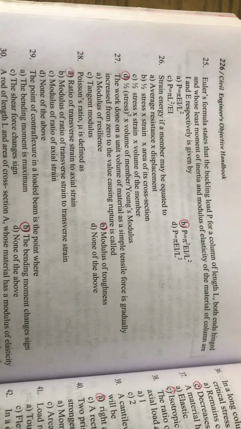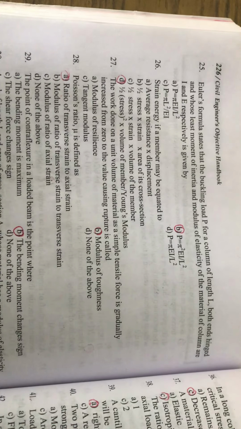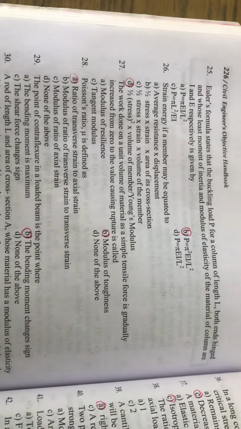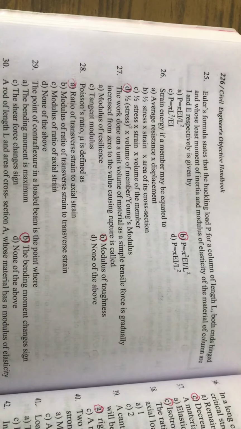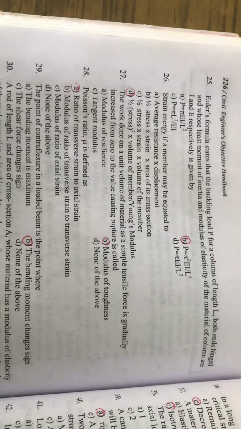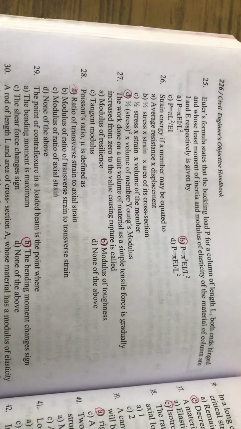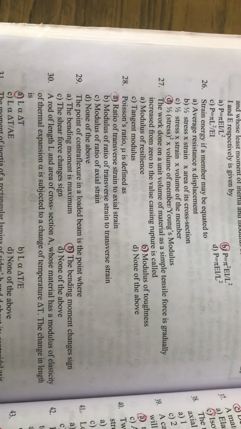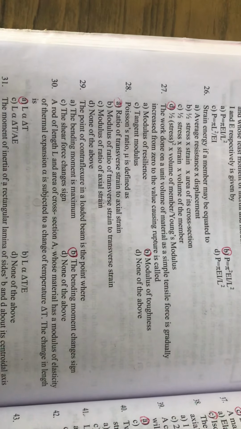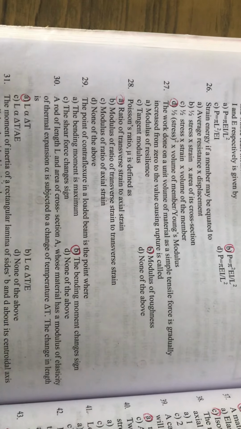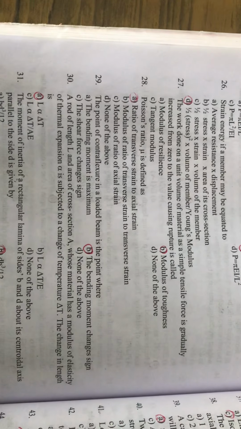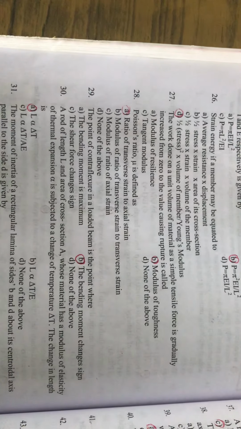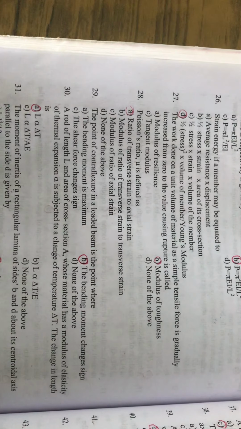Euler's formula states that the buckling load P for a column of length L, with both ends hinged, and whose least moment of inertia and modulus of elasticity are I and E respectively, is given by P = π²EI/L². Strain energy of a member may be equated to half stress squared into volume of the member divided by Young's modulus. The work done on a unit volume of a material as a simple tensile force is gradually increased from 0 to the value causing rupture is called modulus of toughness.